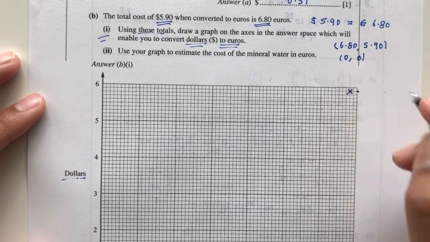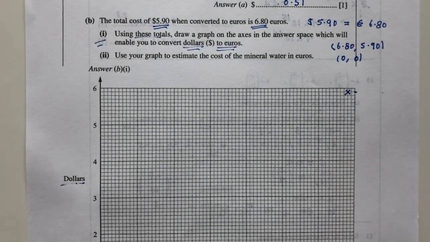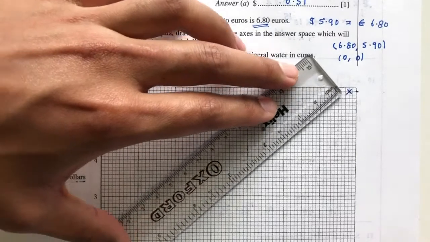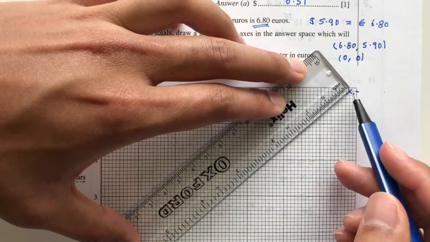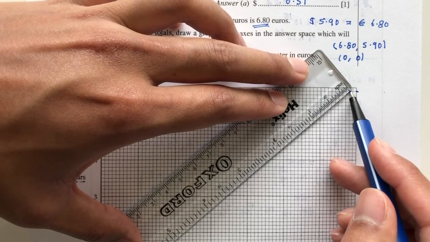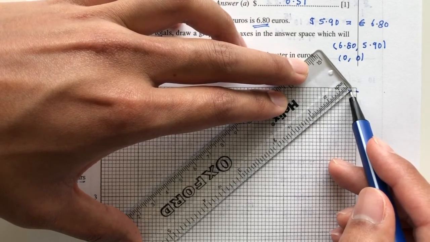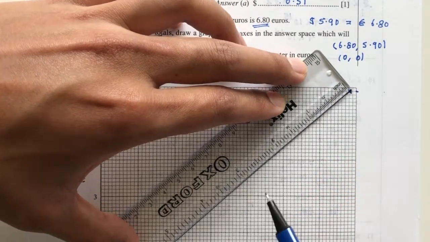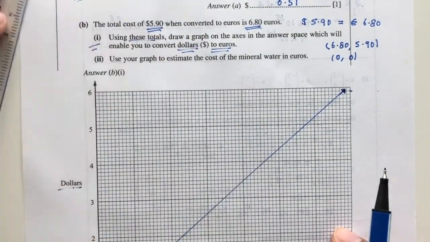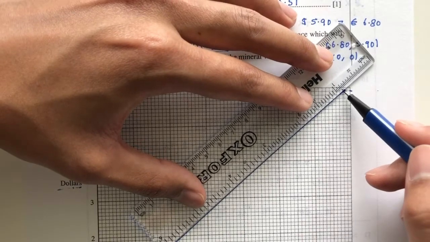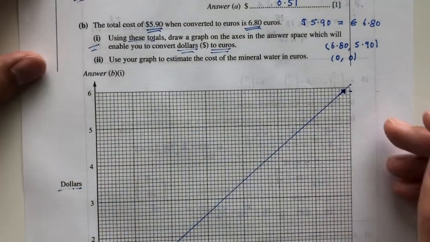So this is the point. So let's join these two as a straight line, so we can have this line for conversion rates. Okay, so that is your answer for this one.